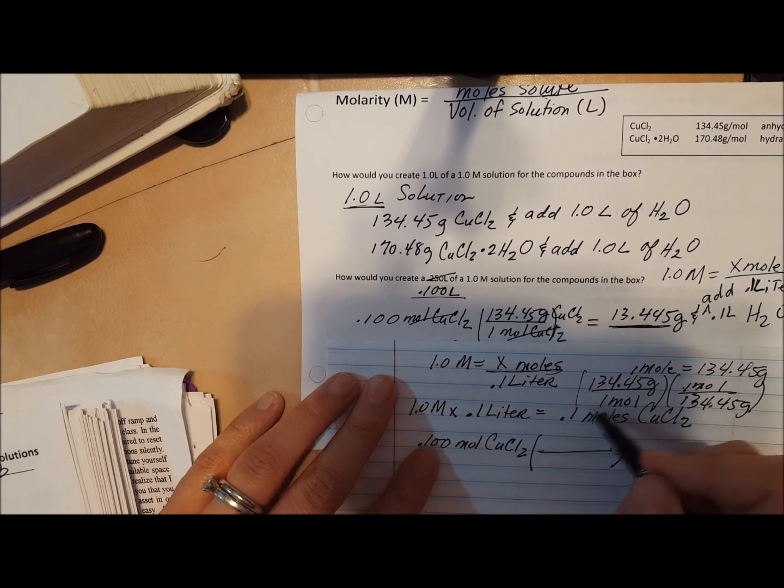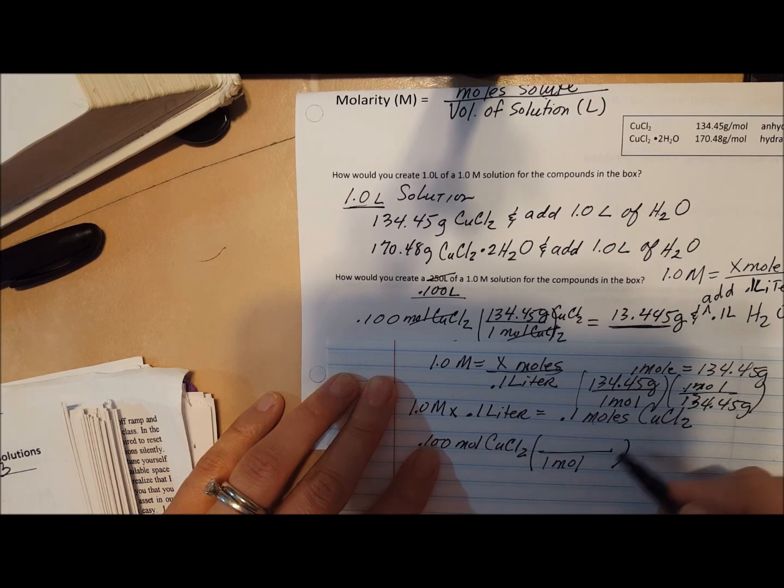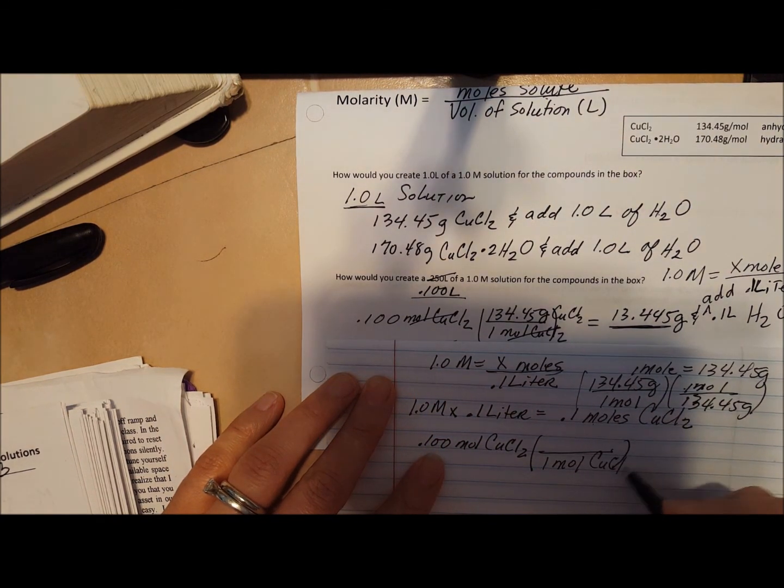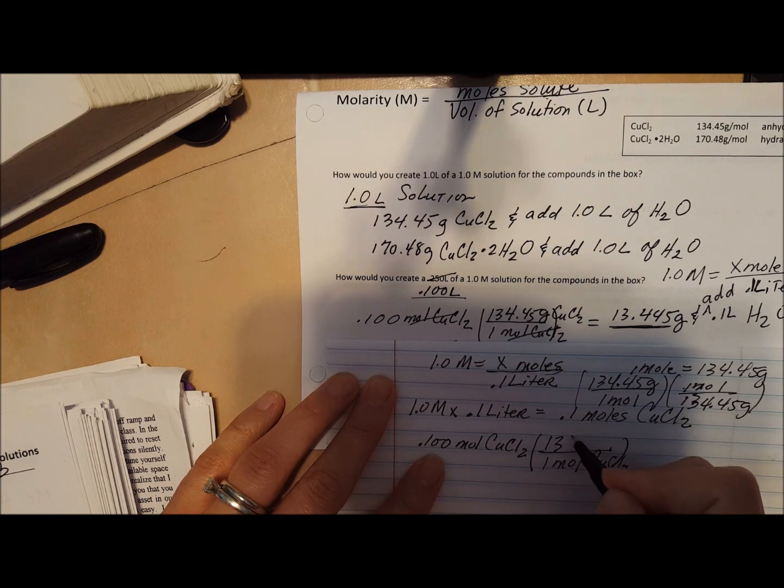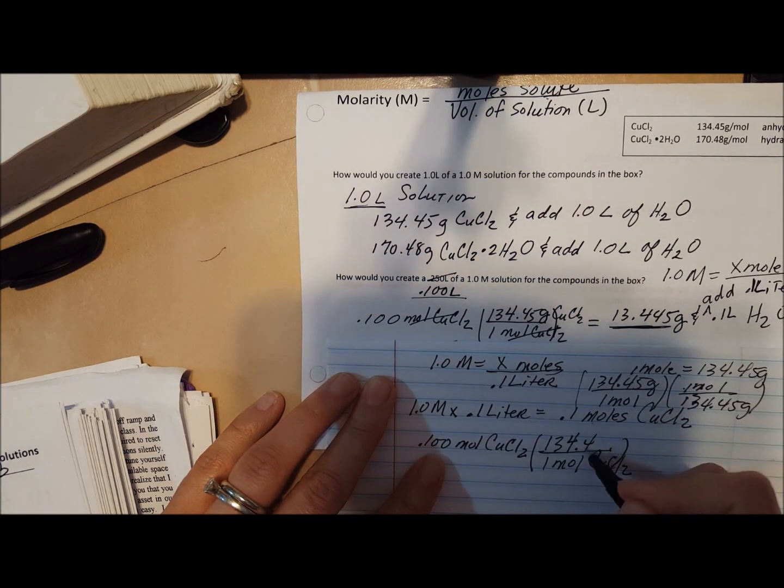We're going to pick the one where the moles are in the denominator, 1 mole of copper chloride, and we're going to put 134.45 grams of copper chloride.